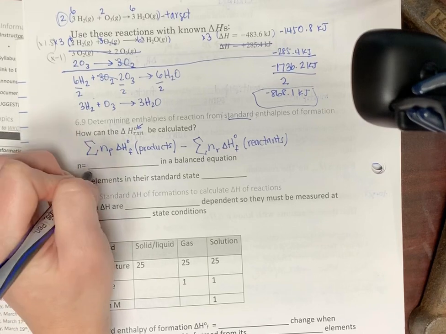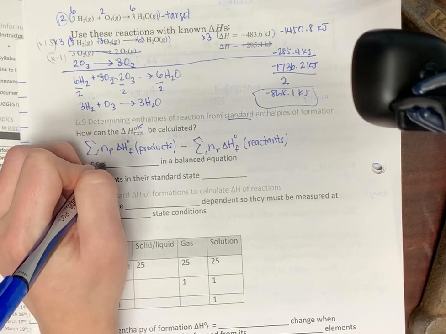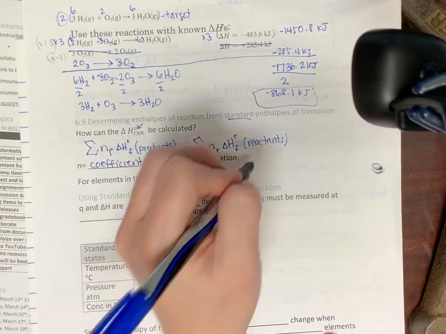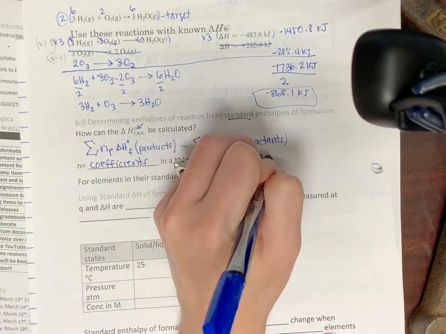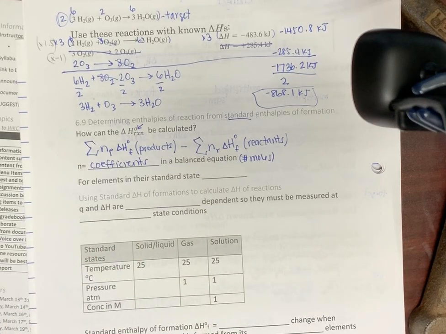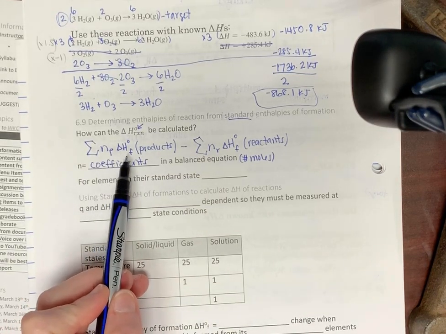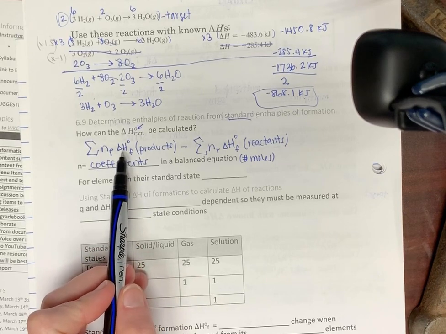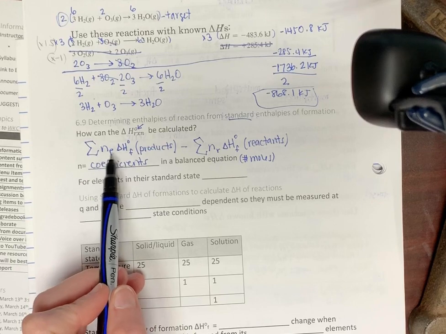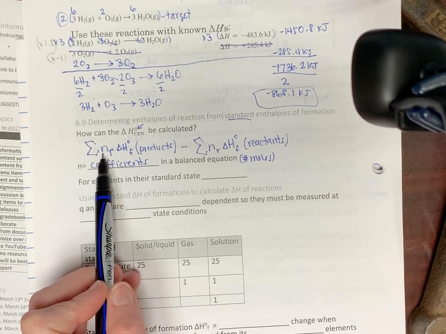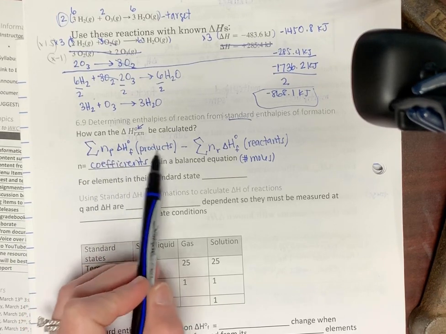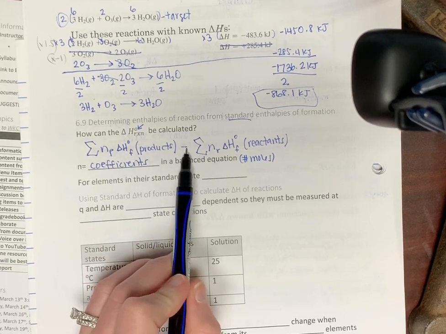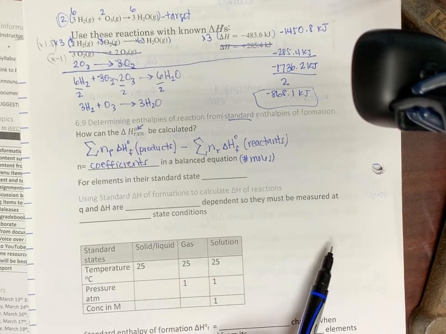N is number of moles. So we'll get N represented by our coefficients in our balanced equation. So it means number of moles. All right, so what that means is you look up the delta H's, they're always going to be given to you. They're going to be in a table. So you find the table for each one of your products, you find how many moles it is, and you add them all up. But the key thing here is you do products minus reactants. So make sure you remember that.